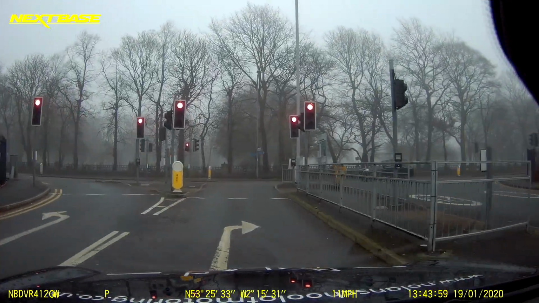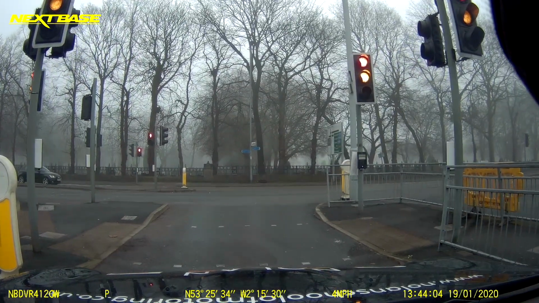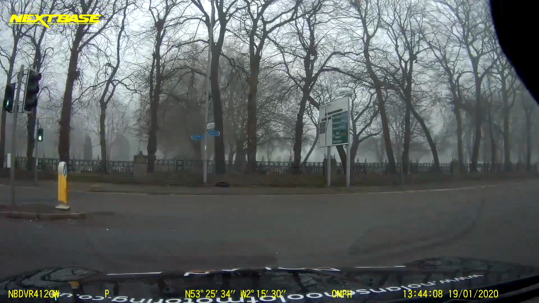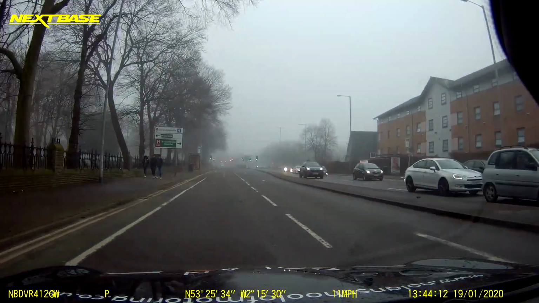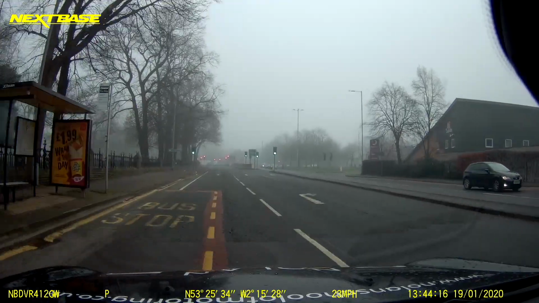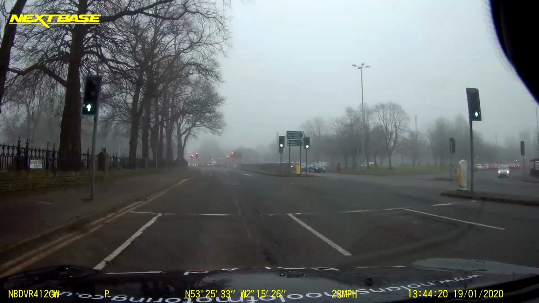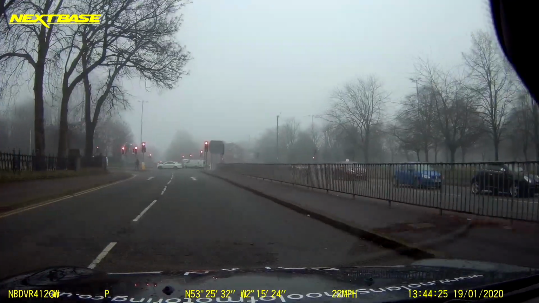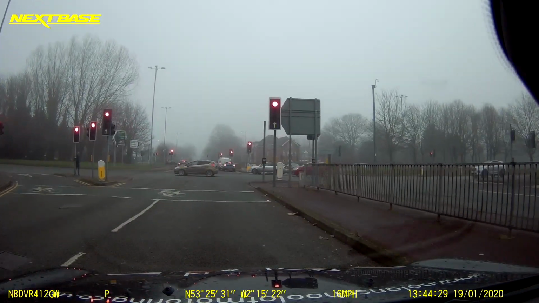This set of traffic lights is pretty straightforward. Just need to make a right turn, staying well to the left. We're going to make a right turn at the next traffic light system. As you can see clearly, we must go straight ahead at this set of traffic lights.